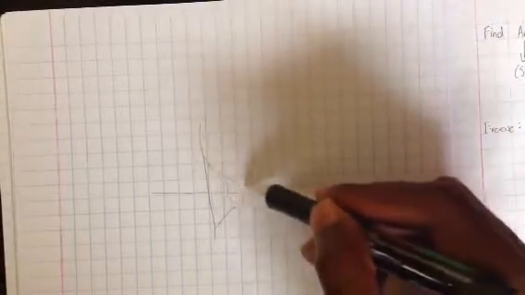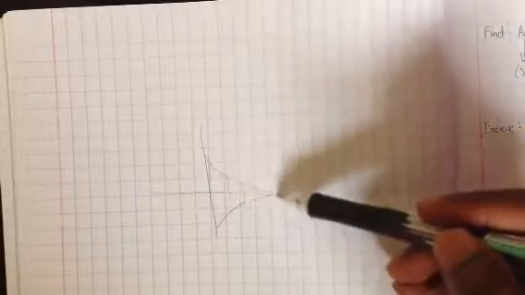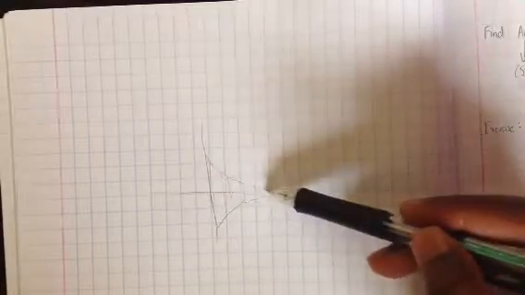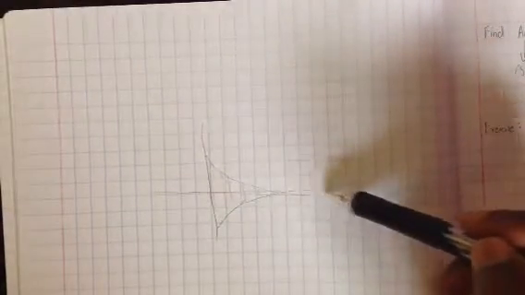If we have a function like this, coming like that. We're finding the surface area of those functions, intertwined, with respect to the x-axis. So that's basically what we're doing in this case.